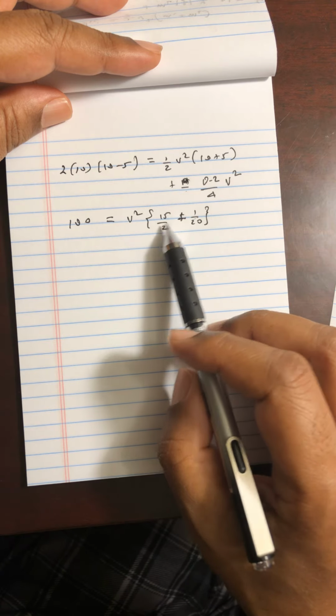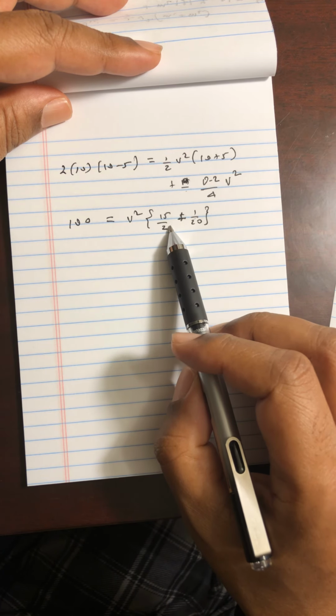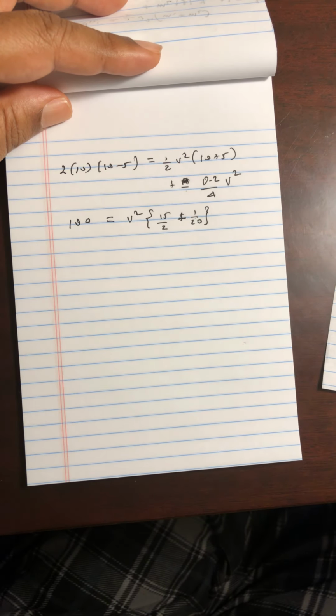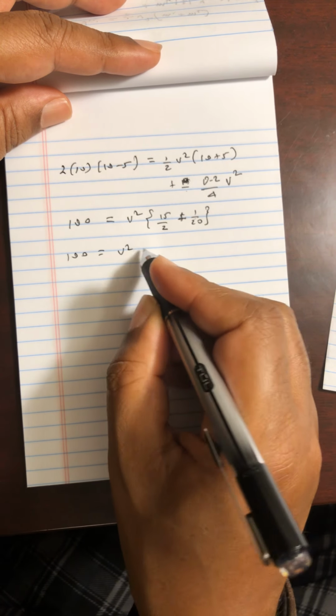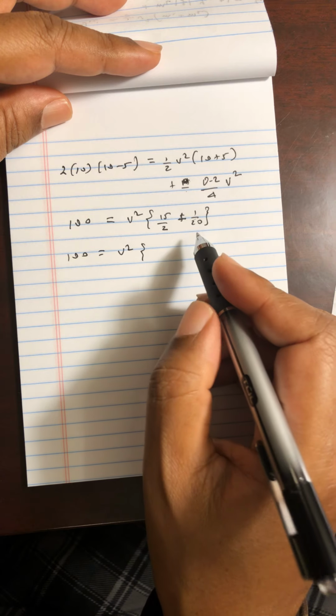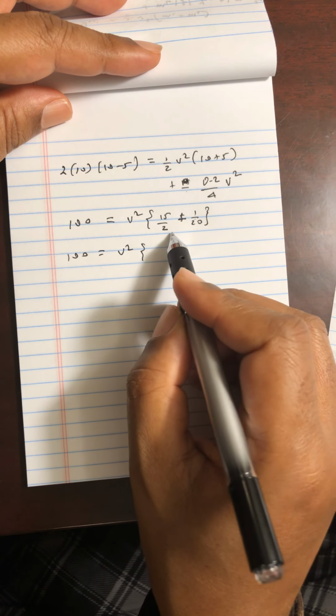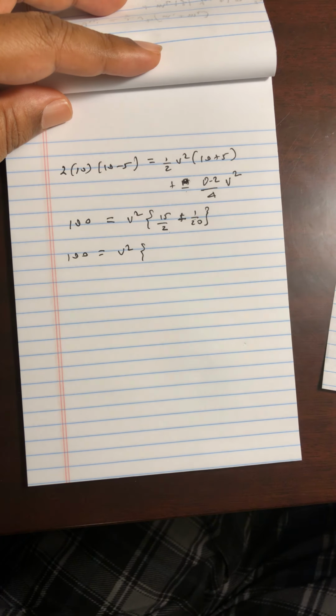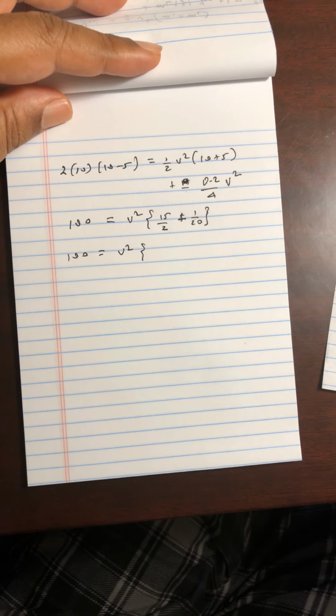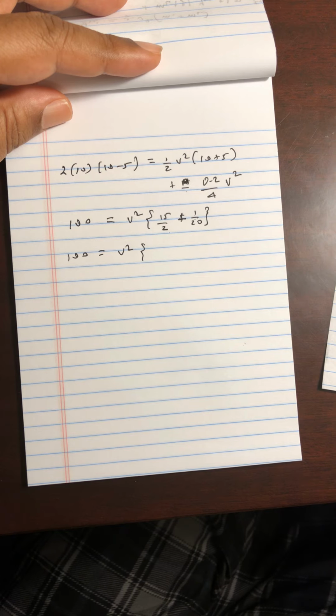This is 300 over 20, and this is times 10, so that's 150 over 2.